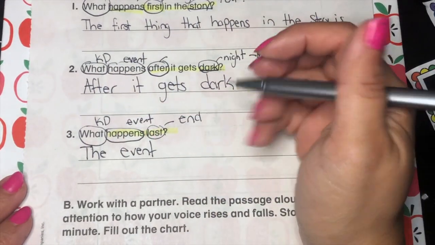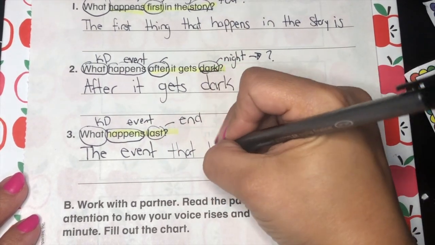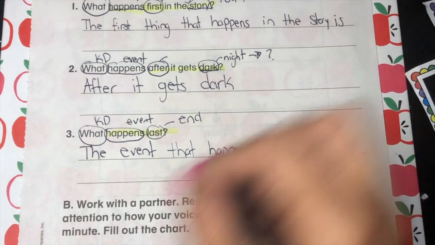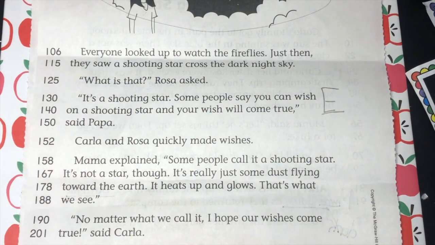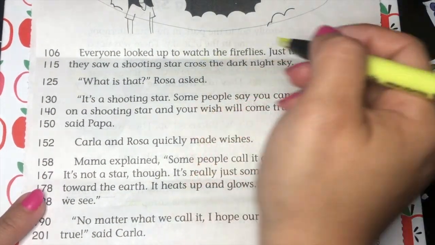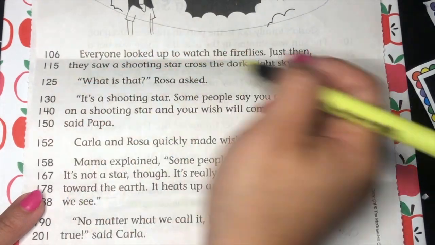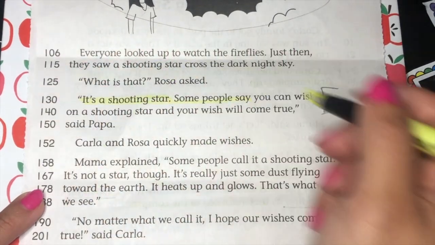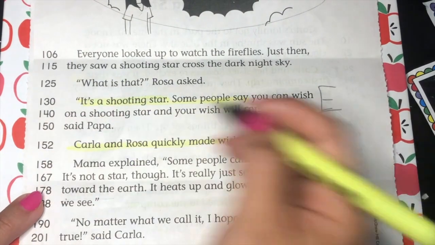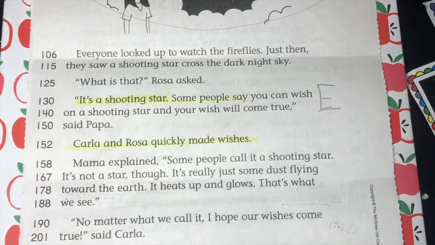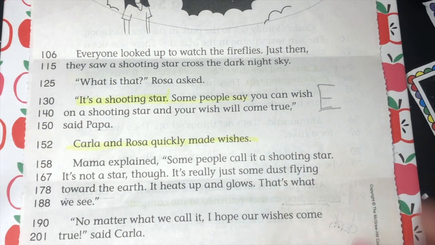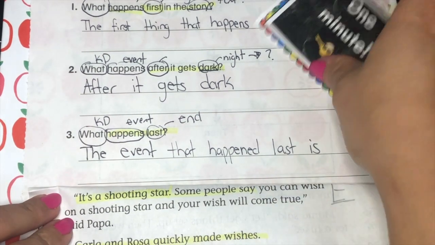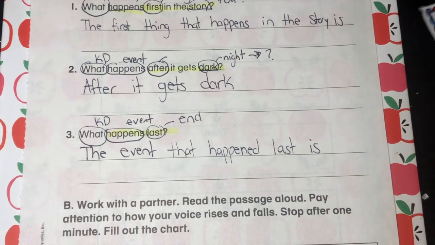Because sometimes you'll get questions like this. The event that happened last is. So remember towards the end, they saw something really, really cool. Yes, they saw a shooting star. Right here. So they made wishes. At the end, they saw a shooting star and then they made wishes. So you have 1 minute to write your answer. Ready, set, go.